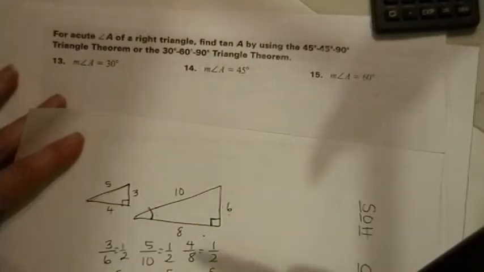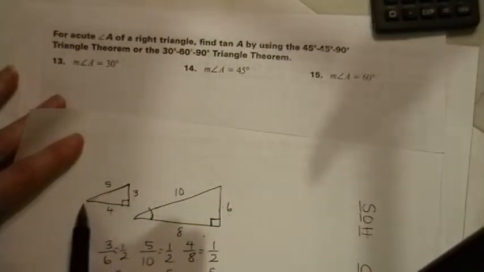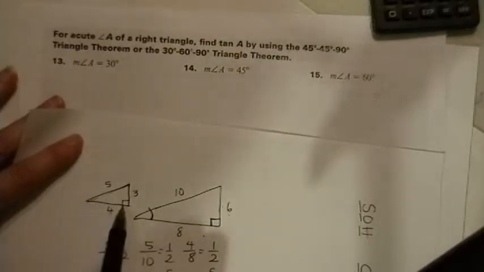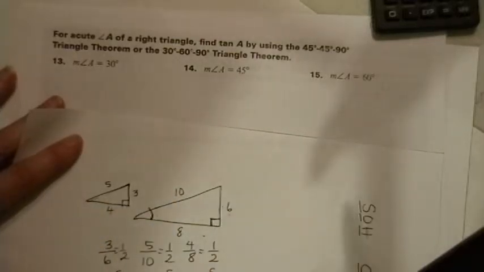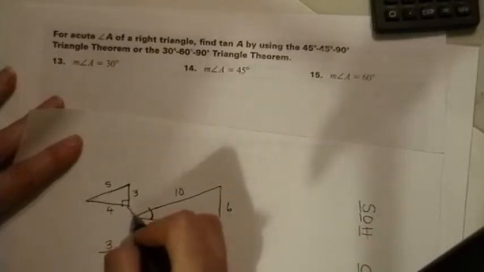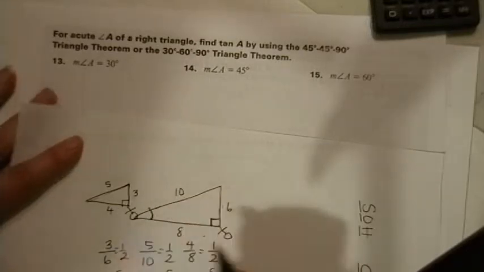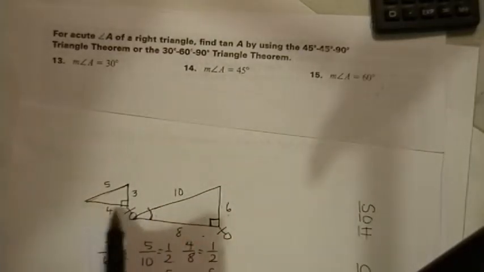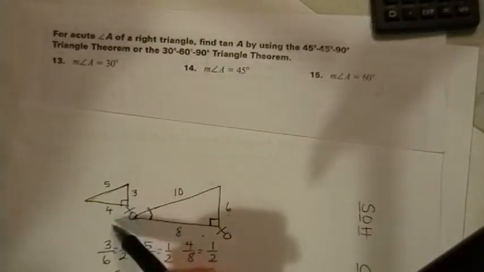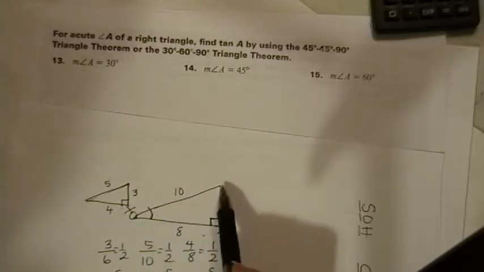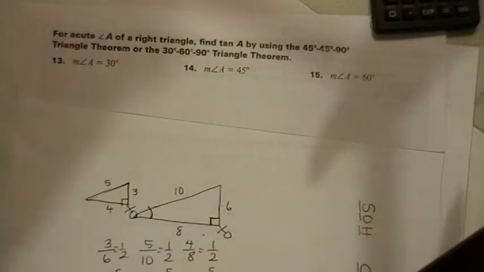And you can see that the ratio of the short leg to the long leg, because the hypotenuse is never called the leg, and you see our Tarzan man is here again, the short leg to the long leg is always the same: 3 to 4, which is 0.75. And the short side to the hypotenuse is always the same, which is 3 to 5, which is 0.6.